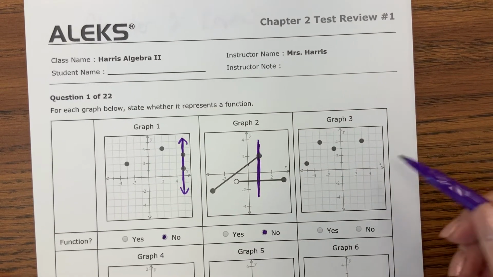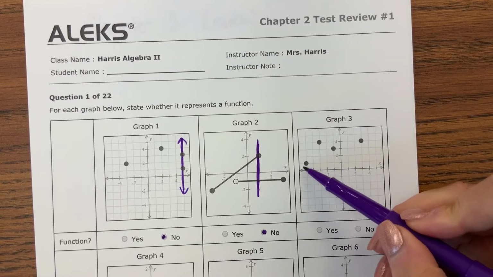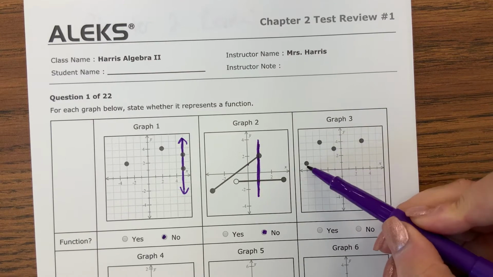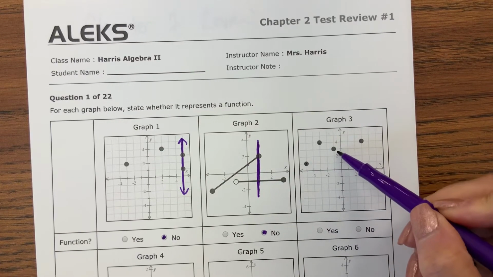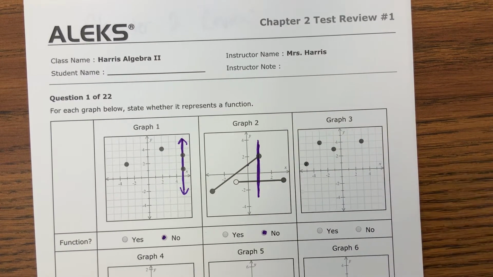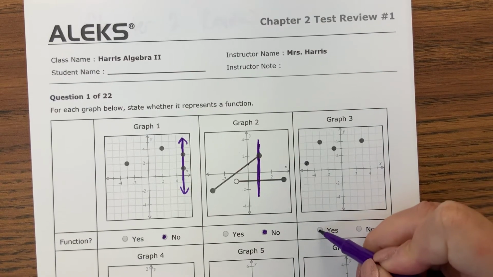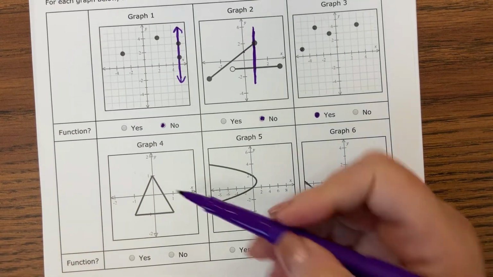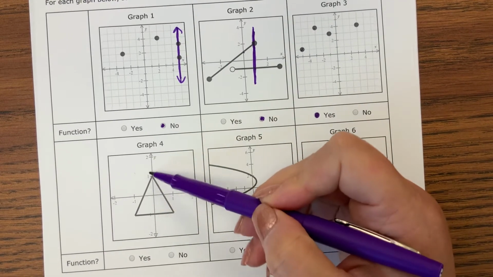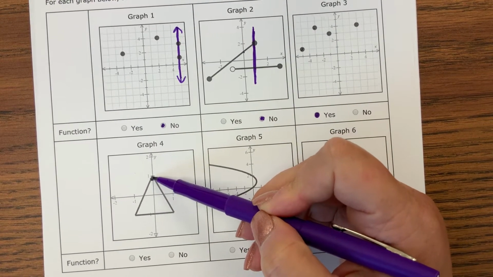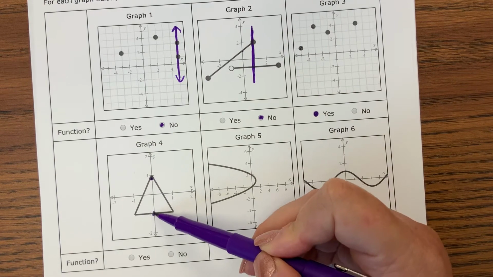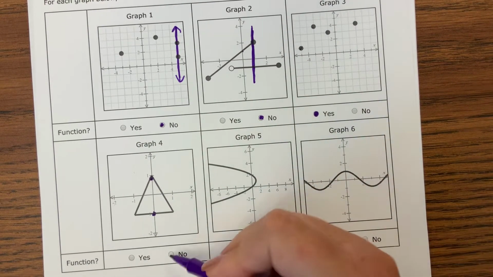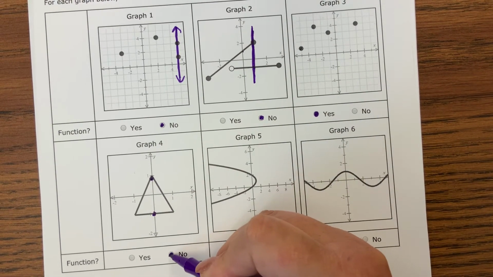Then the third one on this top part, none of these points are vertical of each other because you have here, here, here, here. They're never in line with each other vertically. So this one's a yes. Now the bottom three, we have a triangle. If you look just at the y-axis alone, it crosses the y-axis here and here. So there's no way that can be a function.